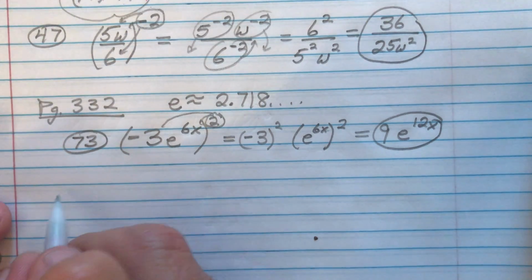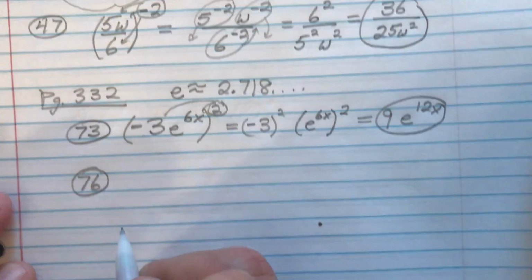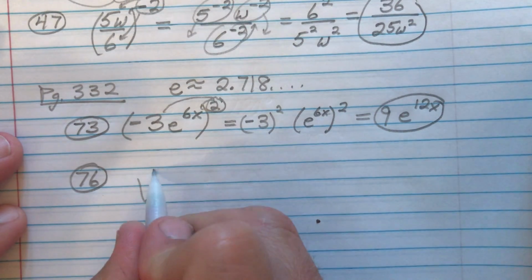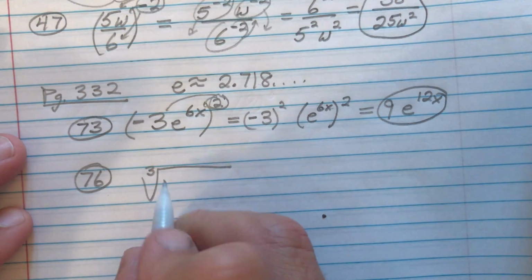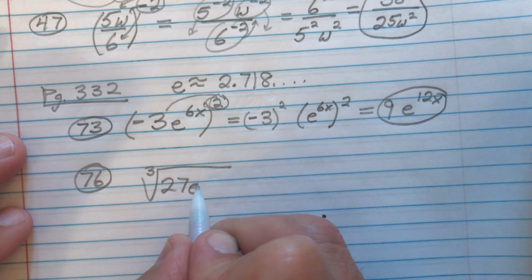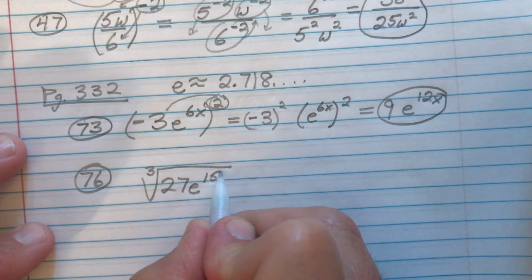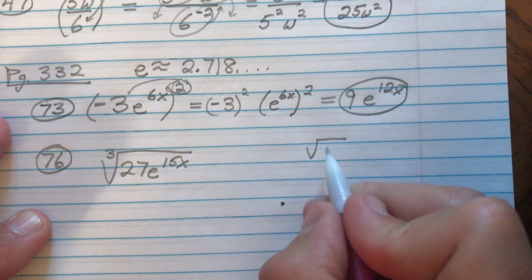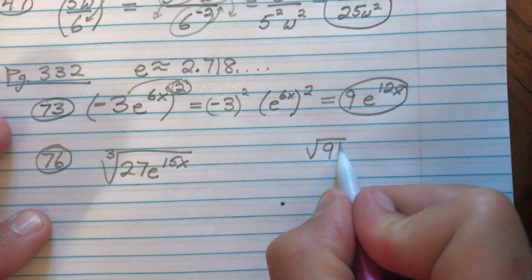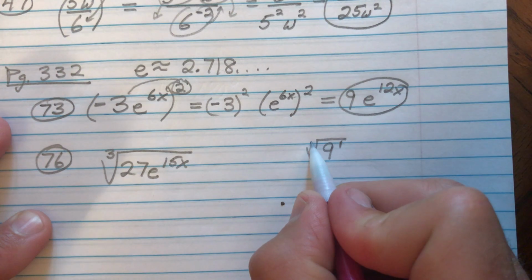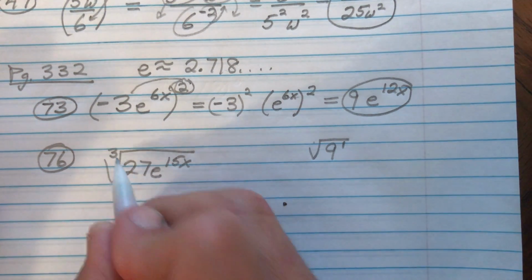Let's try 76. 76 says you have a radical. Let's see how this is going to work out. This is the cube root of 27e to the 15x. Let me show you how to deal with radicals. When you take the square root of a number like 9, the 9 of course really has an exponent of 1, and there's a number here called the index. So in this question it's a 3.